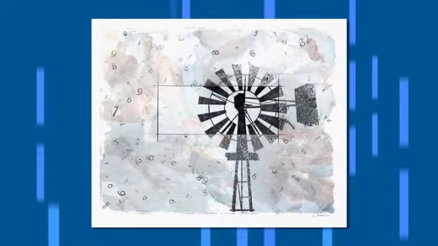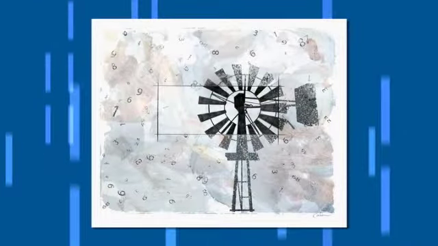Solvent transfer is basically a process of moving images from one surface to another using solvents. There's lots of different transfer processes. This one uses solvents to release inks and toners from one page, and then they're transferred to another.